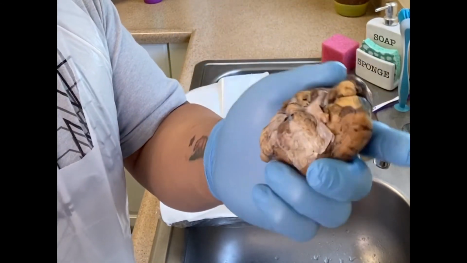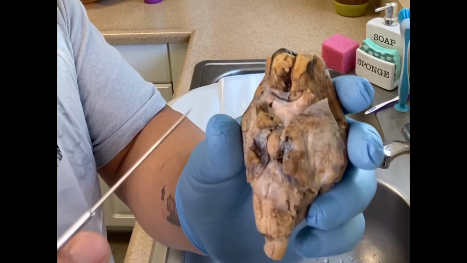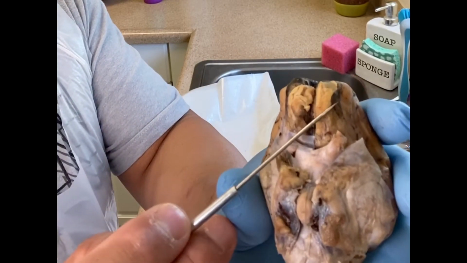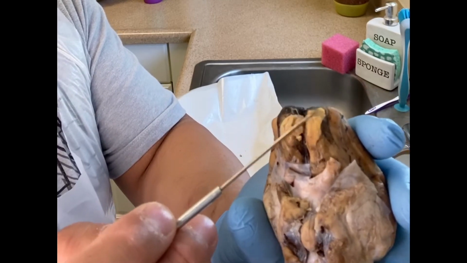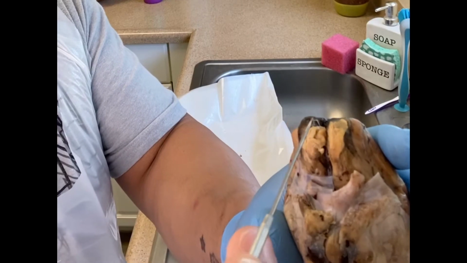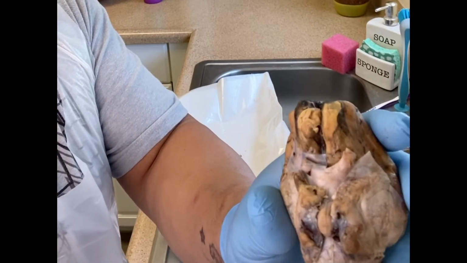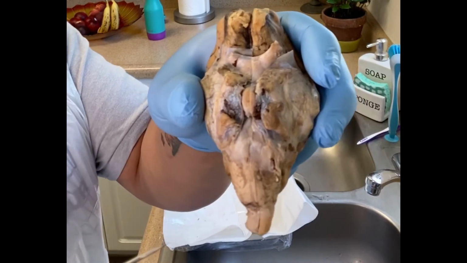Okay, next we're going to go over the cranial nerves. The first one is cranial nerve 1, which consists of the olfactory bulb, which is these two sections here. And then what extends out from there is the olfactory nerve. And that's right there.